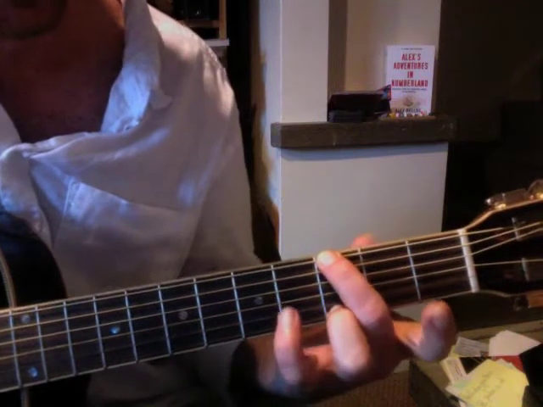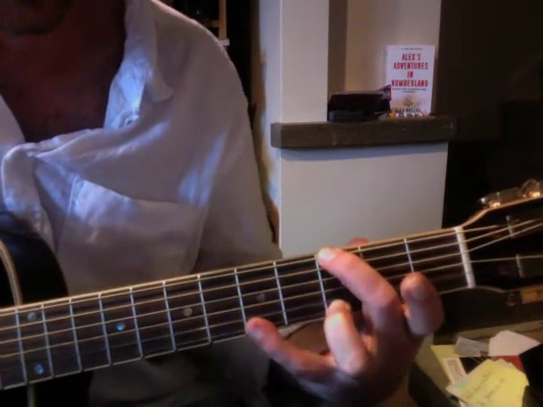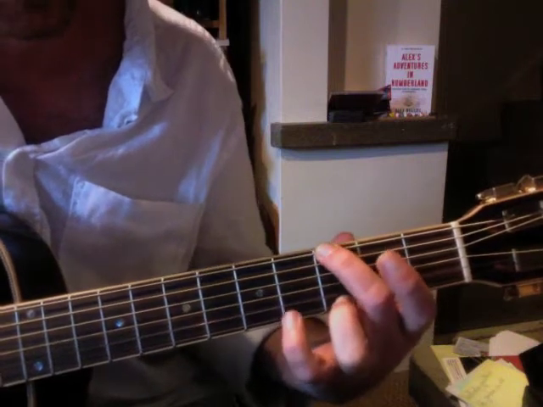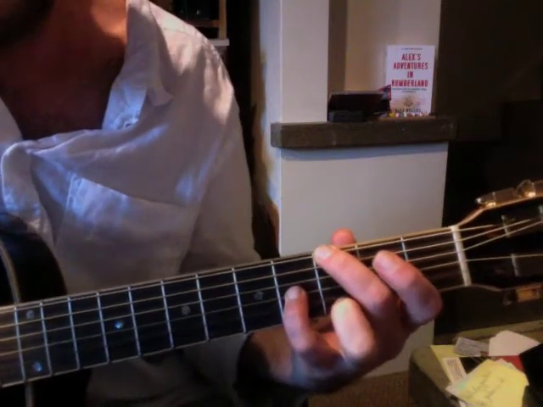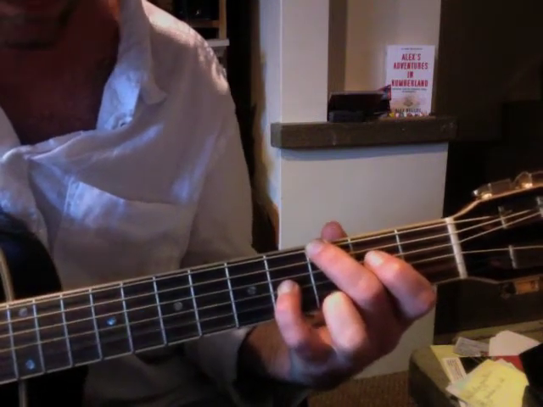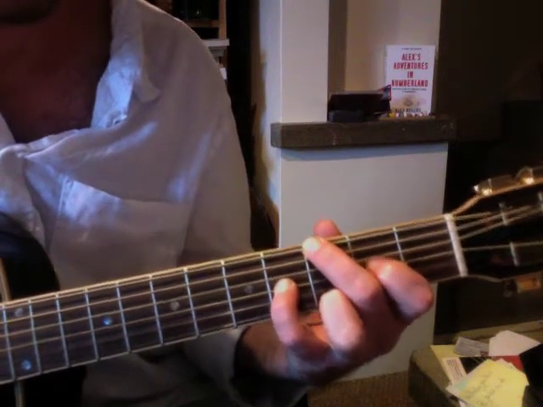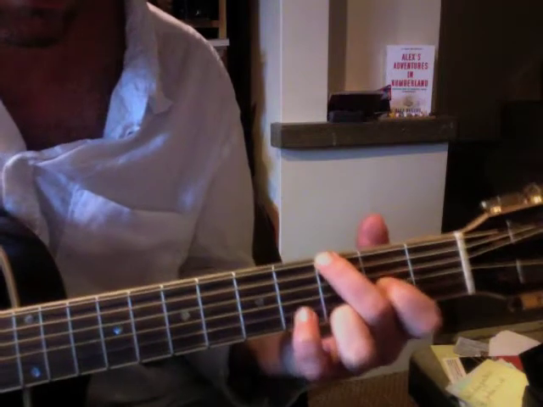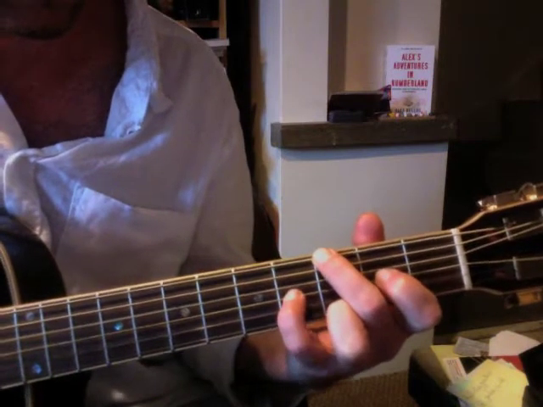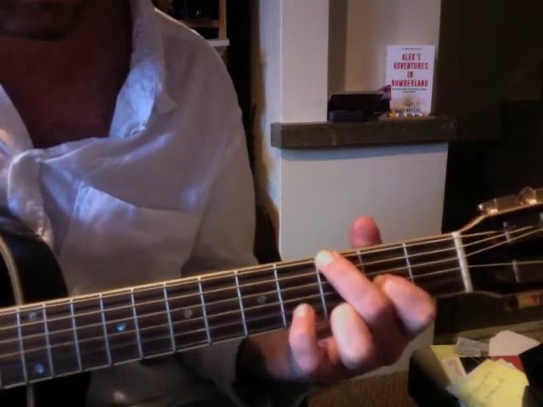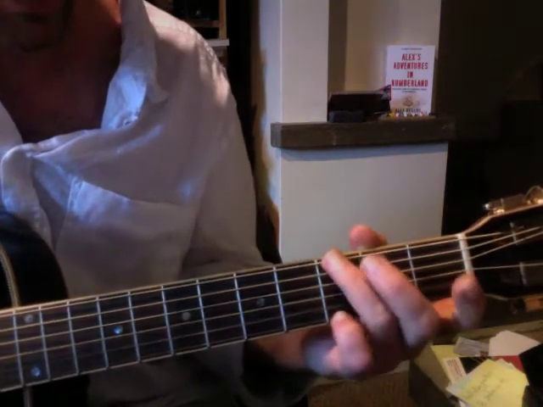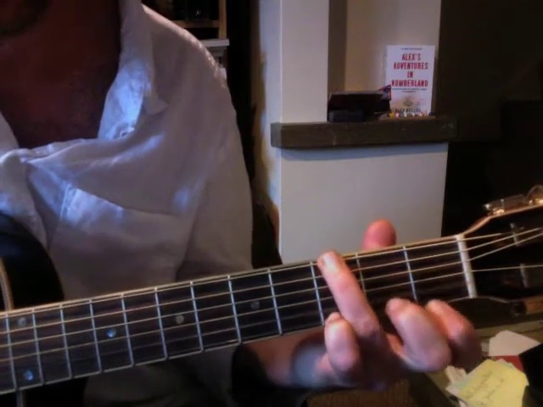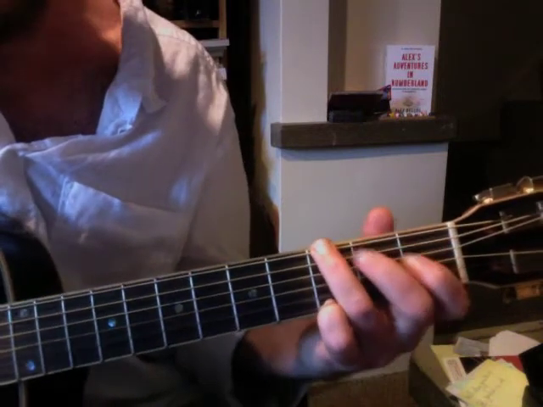When you play like this, you've got your pinky available to go up the board, do things with that. Okay. When you do it like this, you've got these two fingers available to do things in this area.